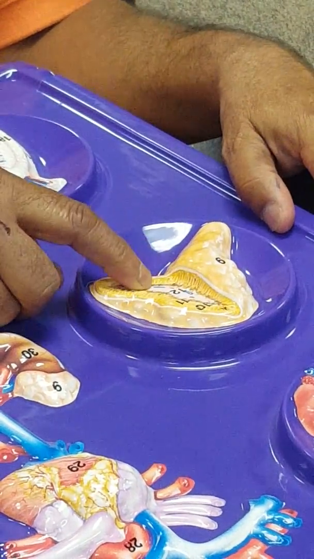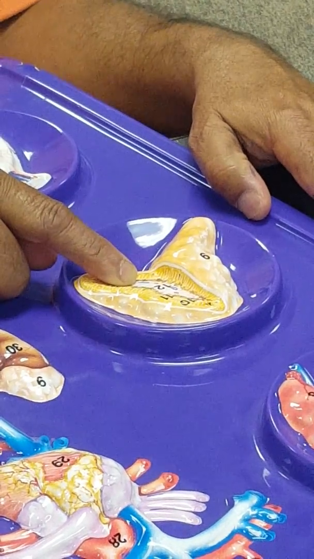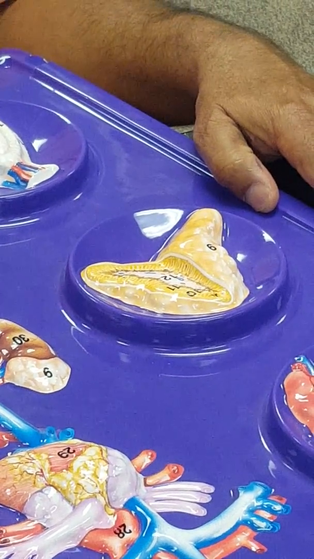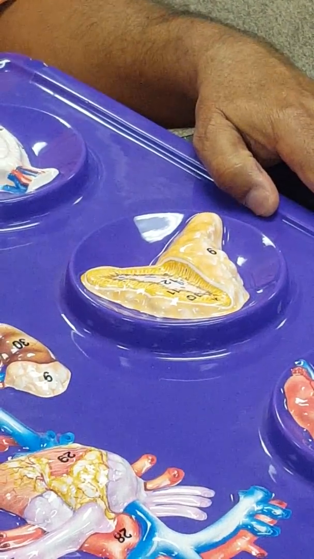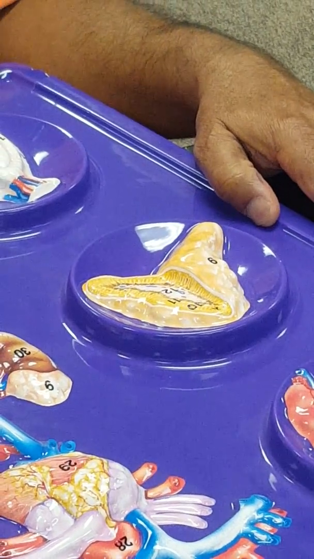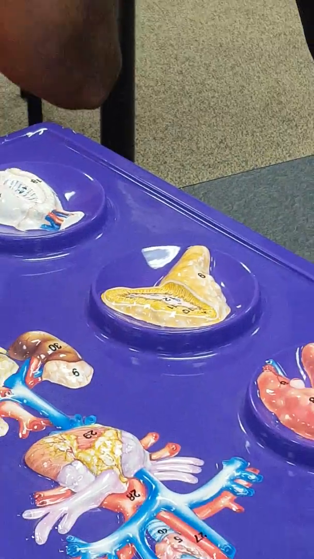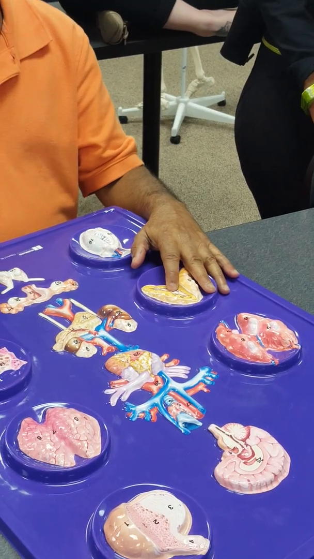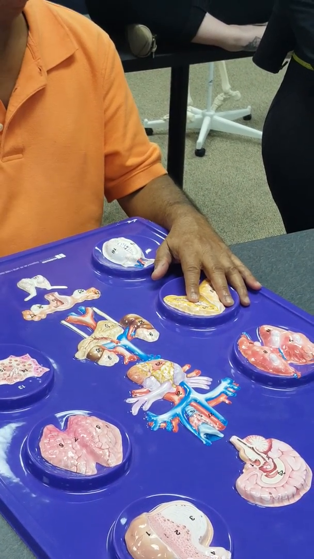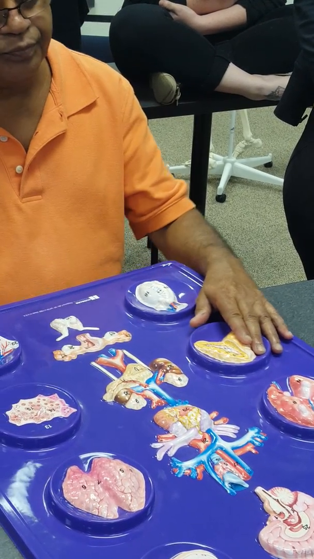Medulla secretes 2 hormones, epinephrine and norepinephrine. They are released at the time of a fight or flight situation. In both cases, you need energy, and that is provided by epinephrine. Emergency situation hormones, also known as adrenaline, right?